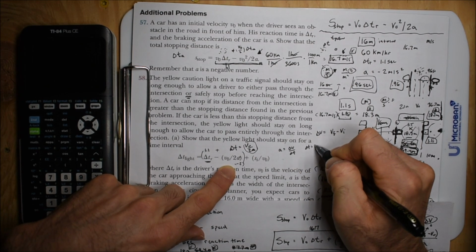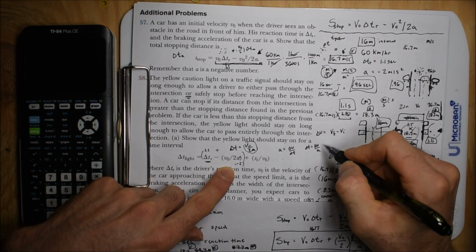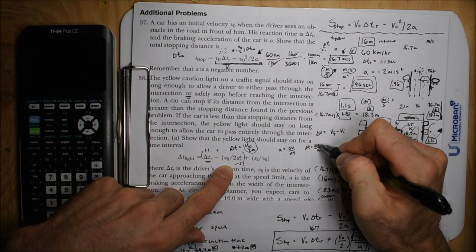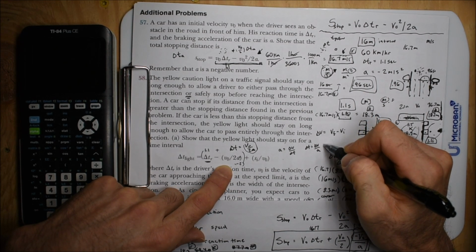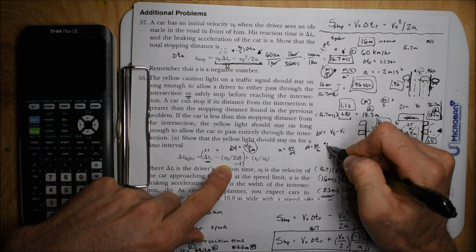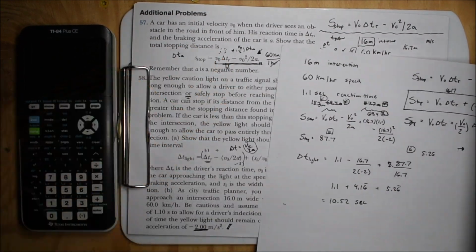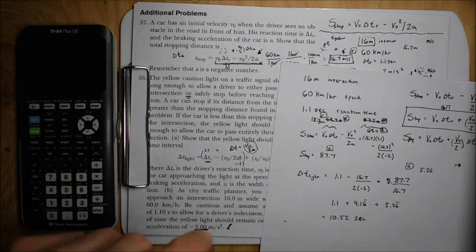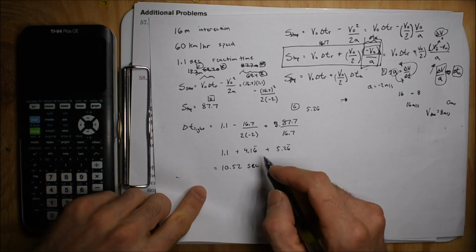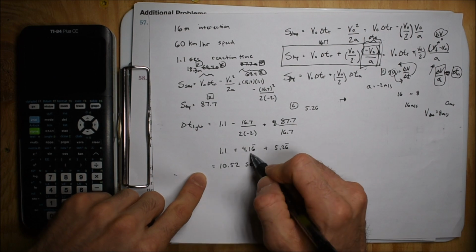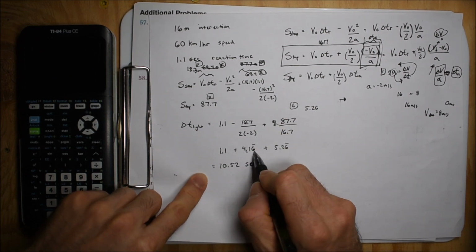So change in time is change in velocity over a. Our change in velocity, though, is I guess half our initial velocity. That wasn't even what I was getting at. But anyway, I'll have to relook at that. Just writing it in, you get 1.1 plus 4.16.